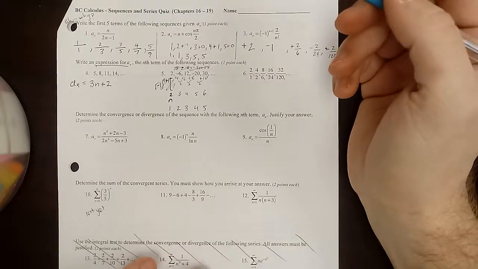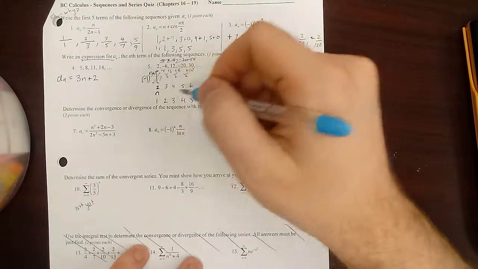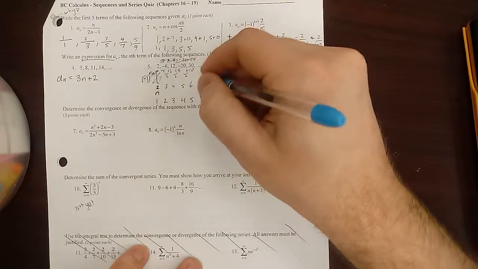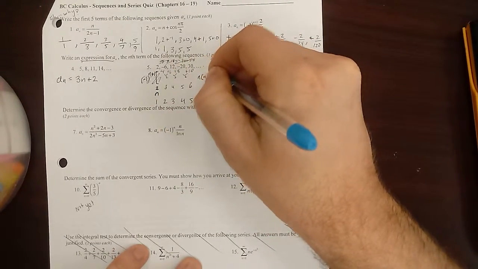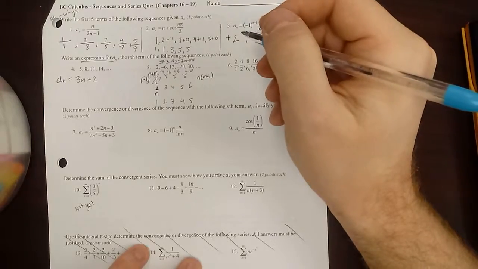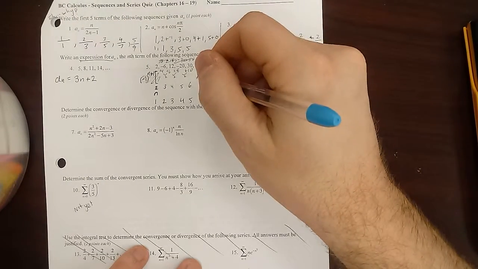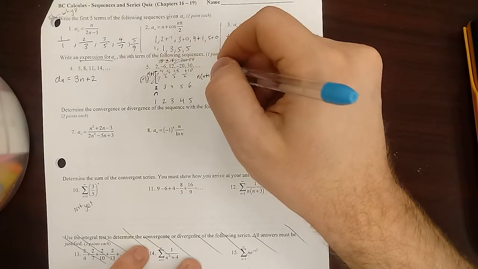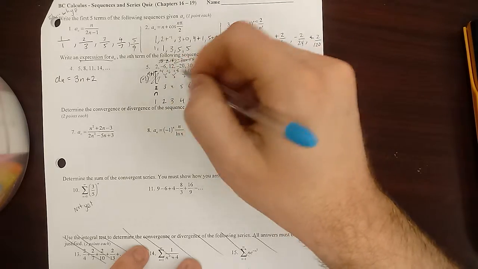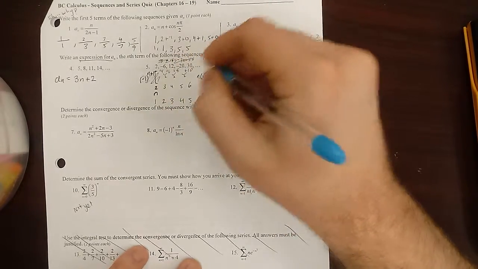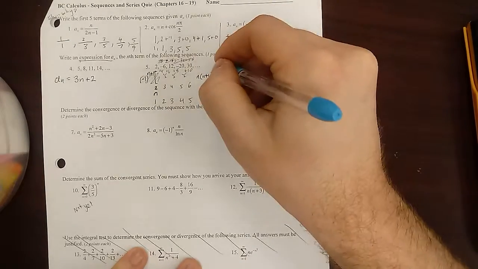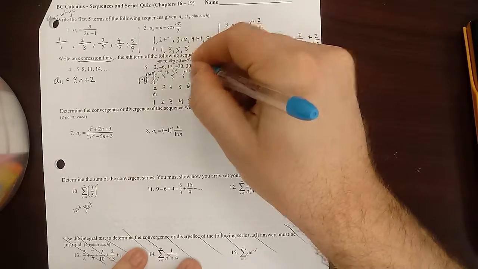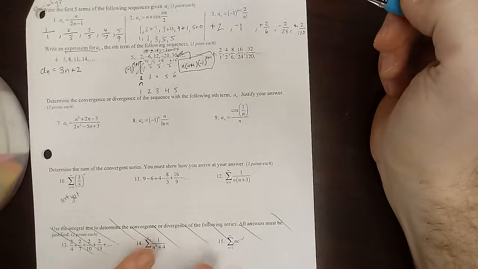So if I call this n, then that's just n plus 1. So we're going to say this is n times n plus 1. And then the only thing I need to do to account for the positive, negative is tack on the negative 1 to the n plus 1. So, tricky, kooky. All right.